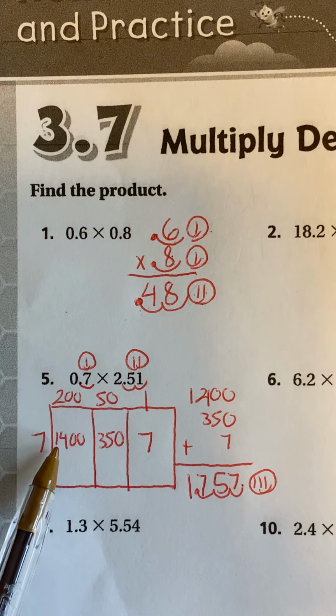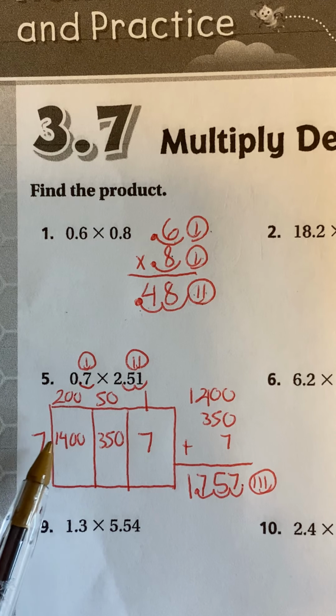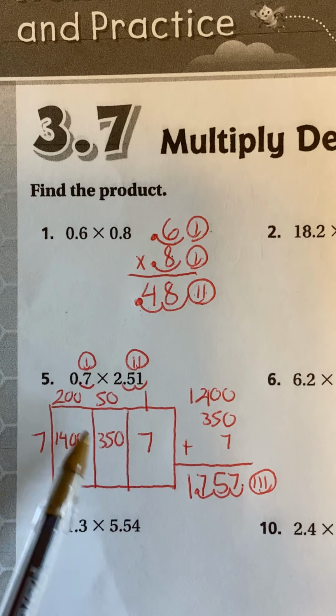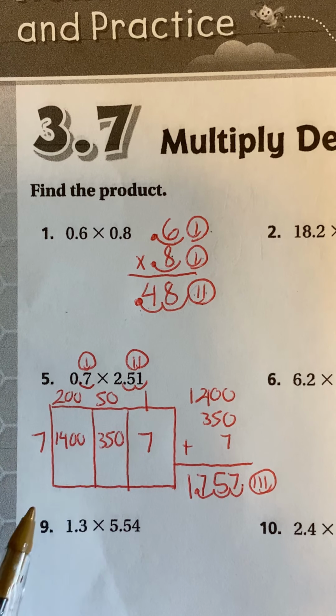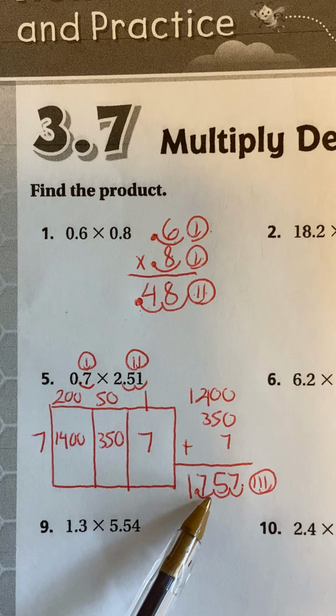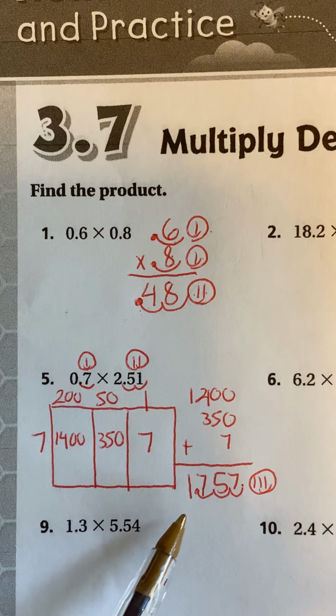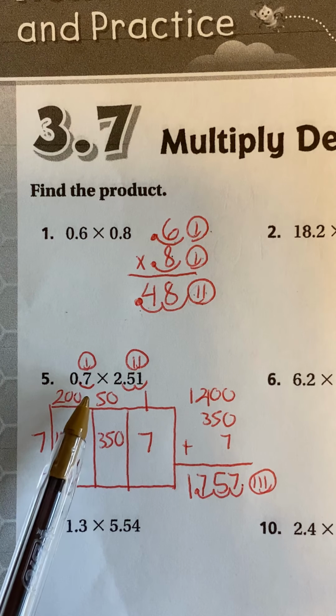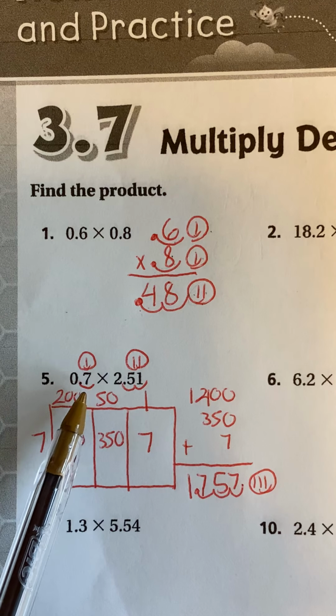7 times 2 is 14, 2 zeros. 7 times 5 is 35, 1 zero. 7 times 1 is 7. And then I'll find my sum. Okay. After you find the sum, then you have to go back and still count your decimals.